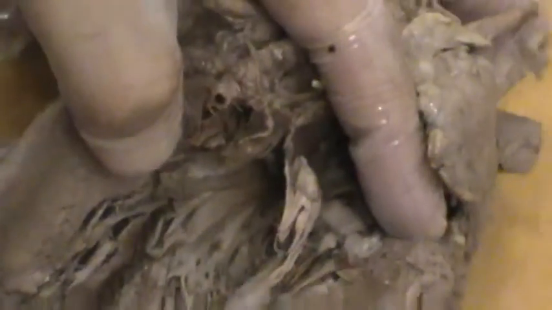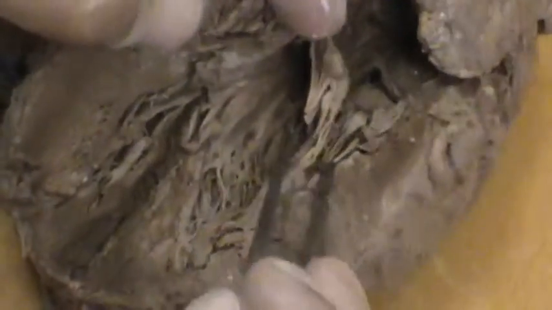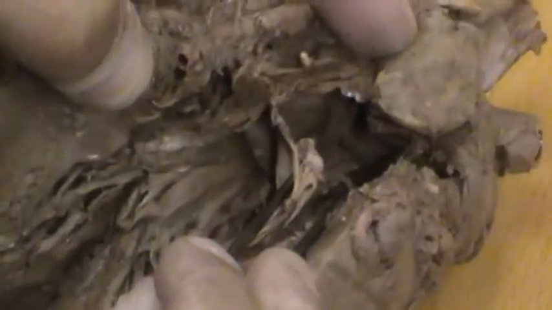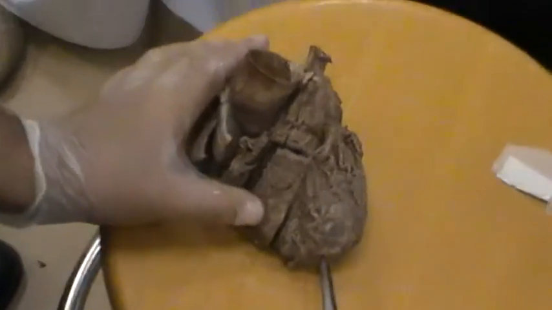This is the left ventricle. The thickness of the wall is much thicker. This is the anterior papillary muscle, which is attached by chordae tendineae to the mitral valve. And this is the apex of the heart.